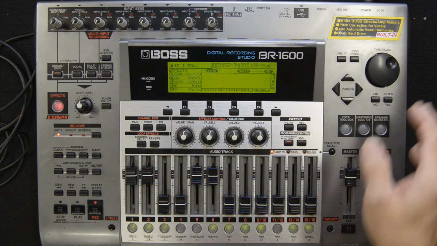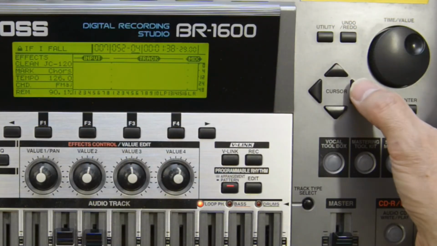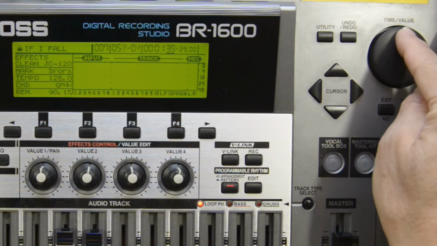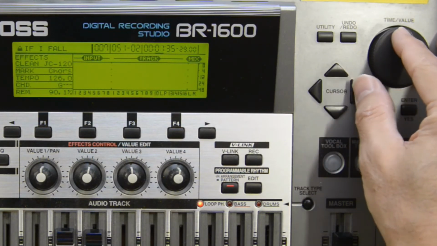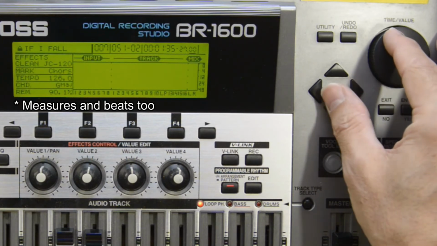If you want to have more precise control, you put the cursor under either your hours, minutes and seconds, and then use the time dial to select whatever time you want. So you can advance in minutes, hours, seconds, frames, or even subframes.